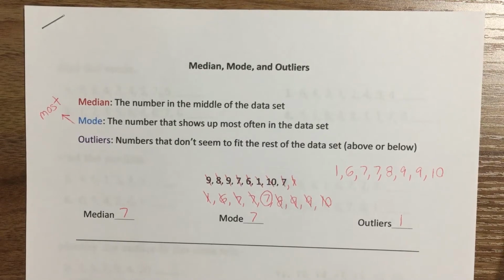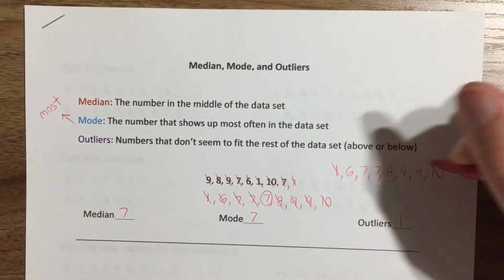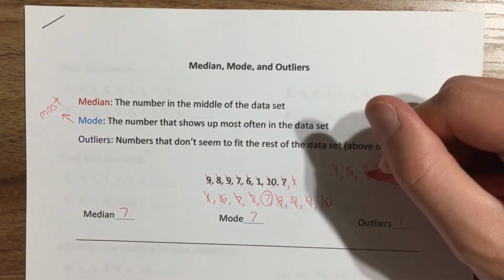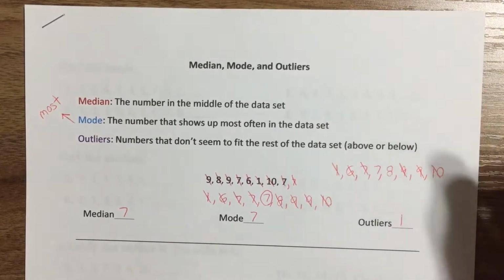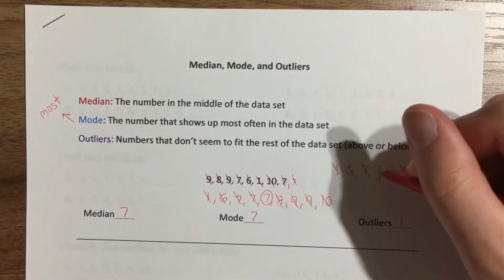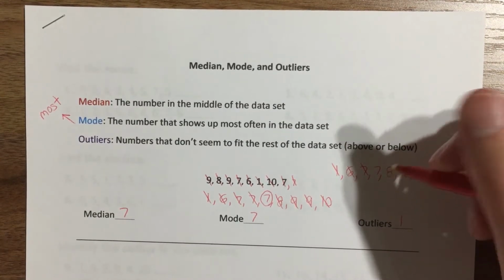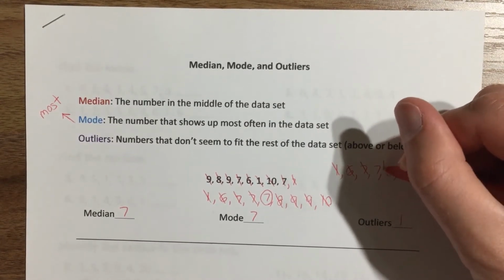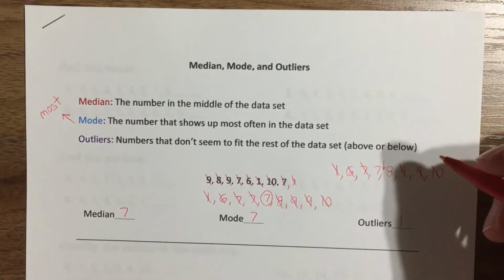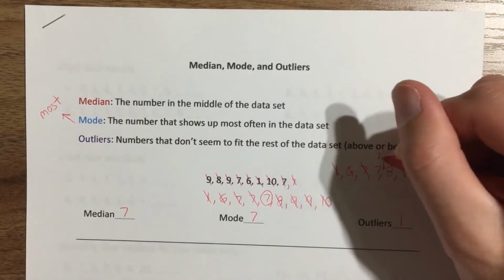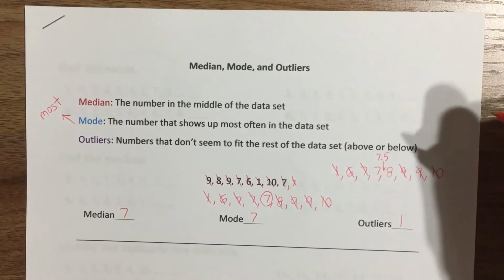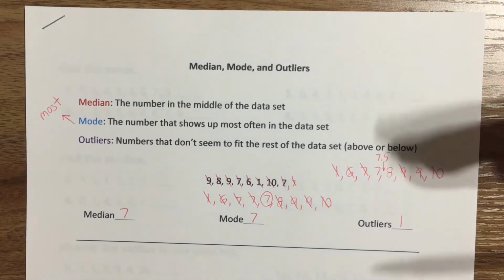We would only have 8 numbers, which means I would cross that one off, cross that one off, cross that one off, cross that one off, cross that one off, cross that one off. Now I've got 2. There's nothing for me in the middle of the circle because we still have 2 numbers left. So my median would actually be the number right in between these two. Halfway between 7 and 8, it would be 7.5. Okay, so that would have changed it a little bit.